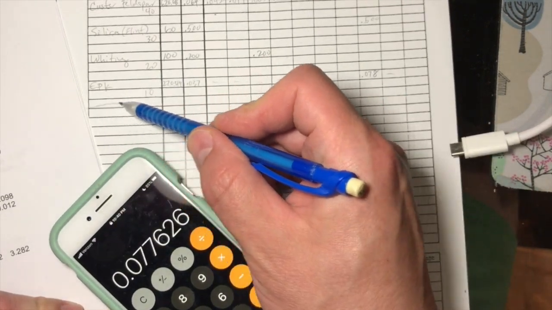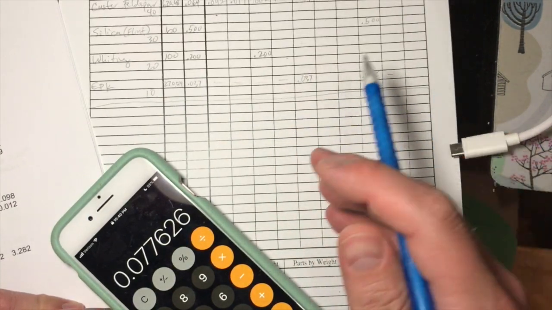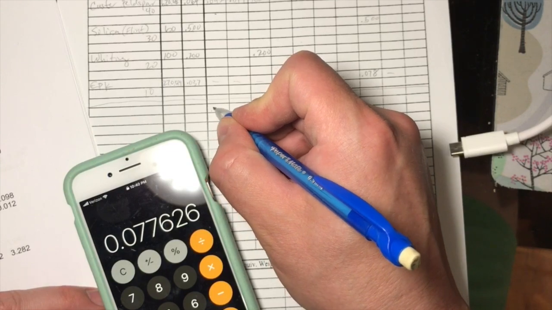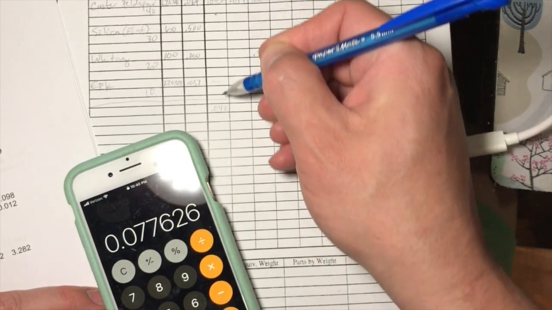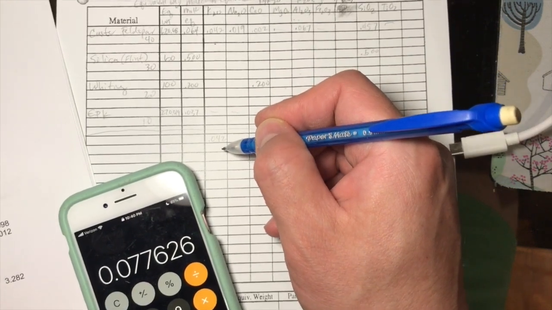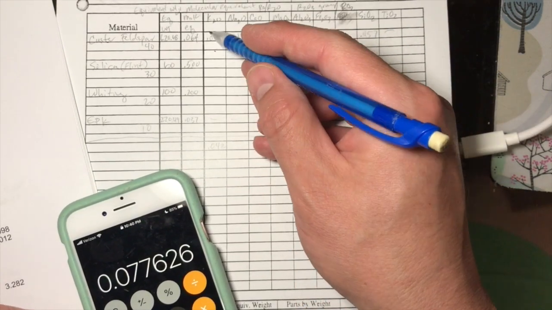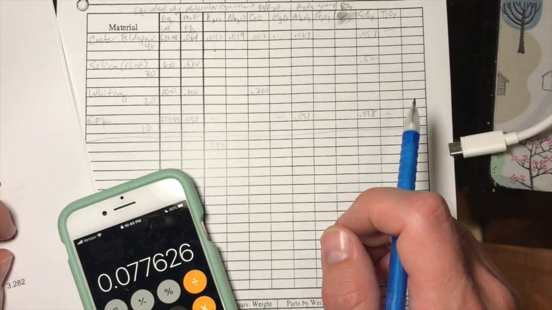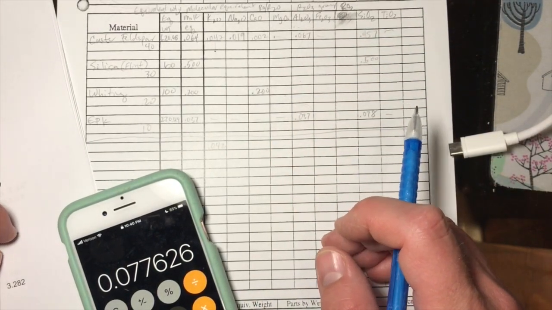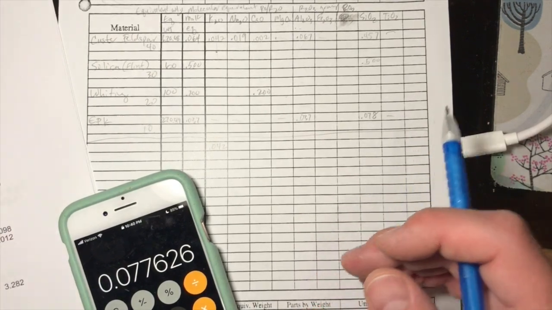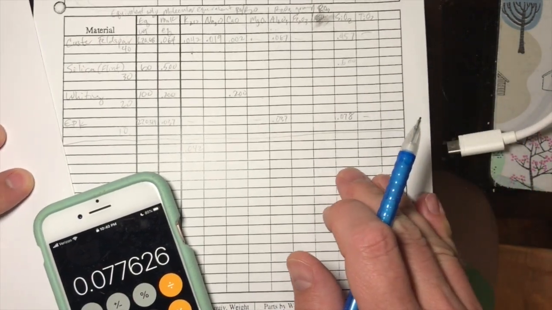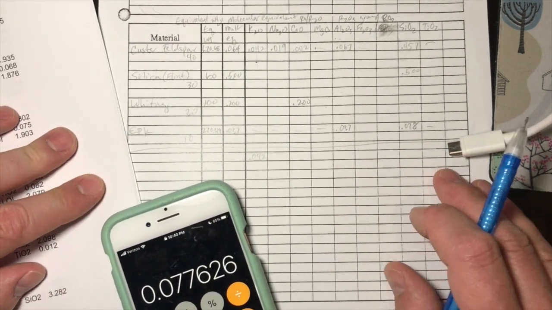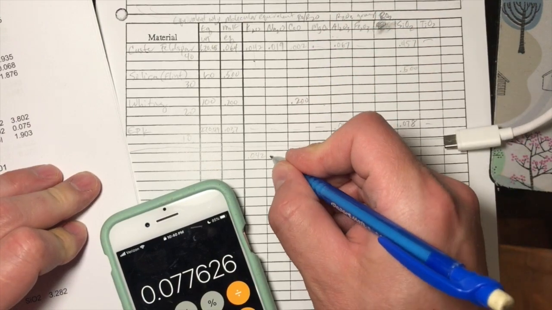Okay, so I'm going to draw a little line here, and we're going to add all this stuff up. So potassium going straight down the column is 0.042. Sodium 0.019.